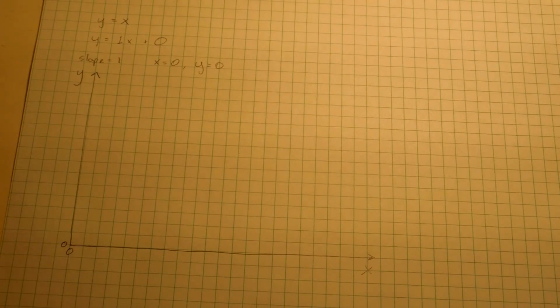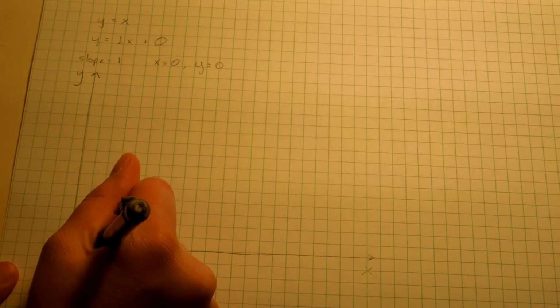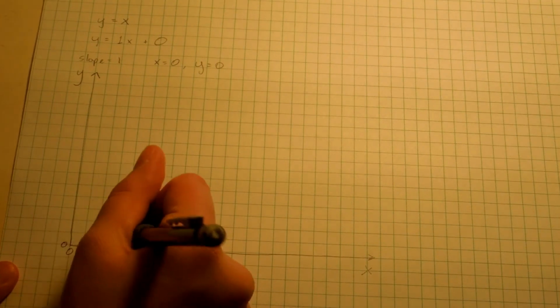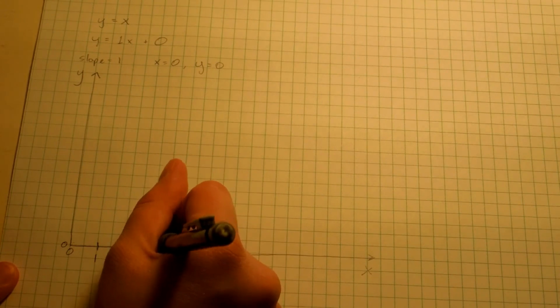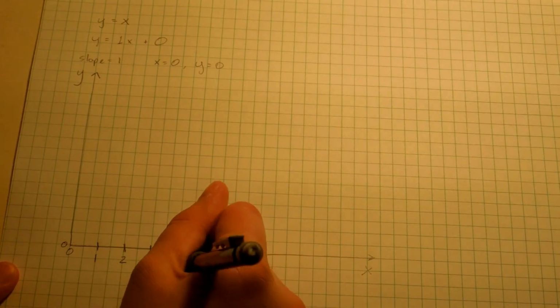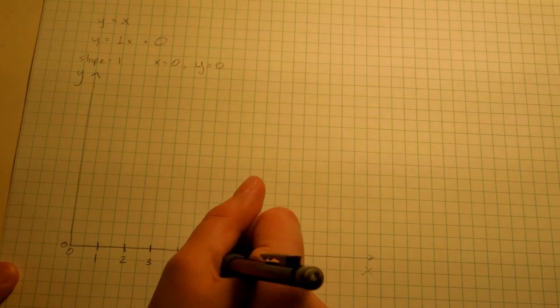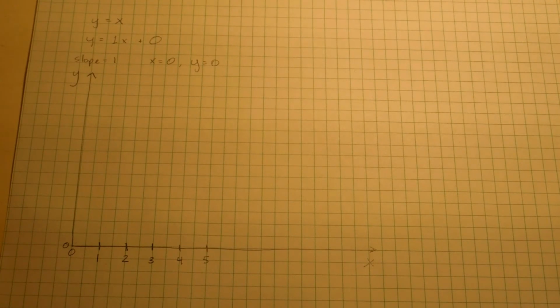Let me show you. So we're going to start with x. We're going to move over, draw a line up and down, 1. Move over, draw a line up and down, 2. Move over, draw a line up and down, 3. Move over, draw a line up and down, 4. Move over, draw a line up and down, 5. And we can keep going. But for this problem, we just need up to the number 5.